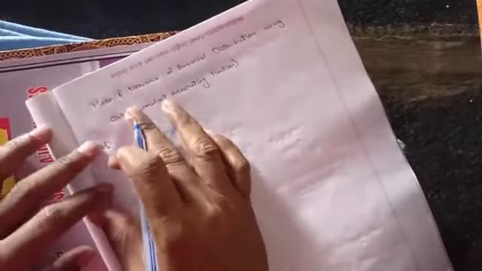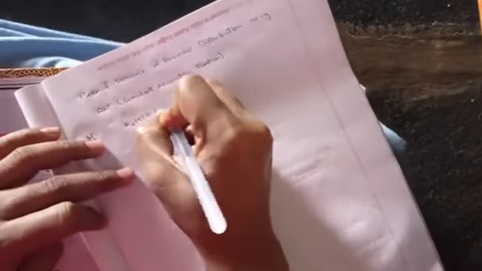So what is the cumulant generating function? The cumulant generating function is nothing but the logarithm of the characteristic function, right? So it is defined as Kx of t. Kx of t is nothing but the ln of phi x of t. So let us come into the solution part.